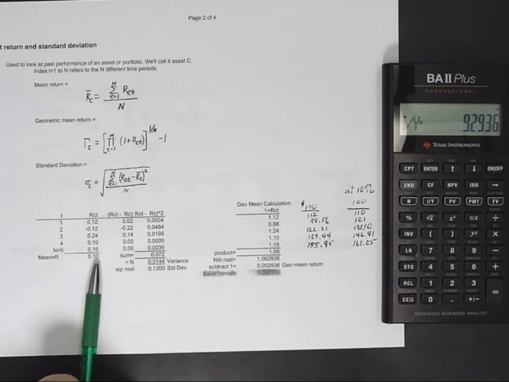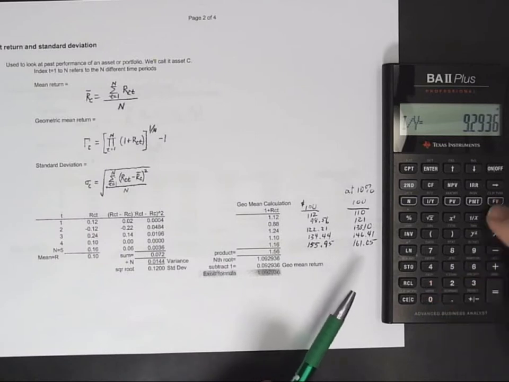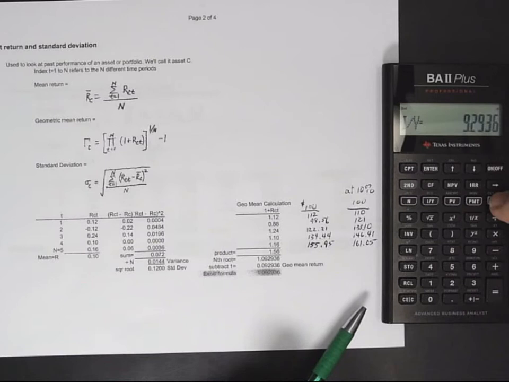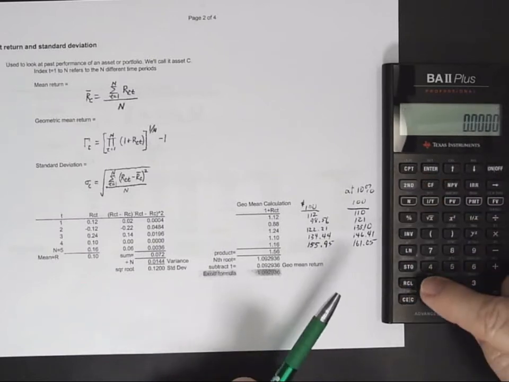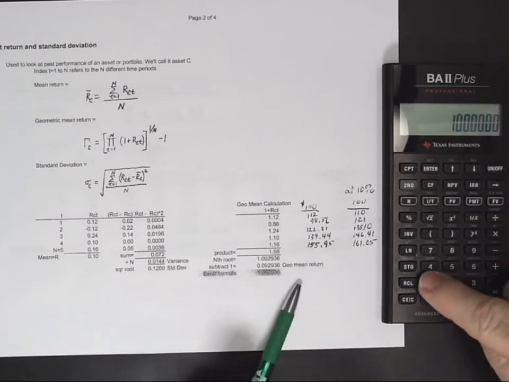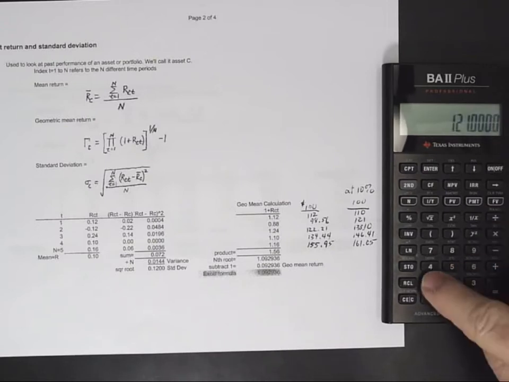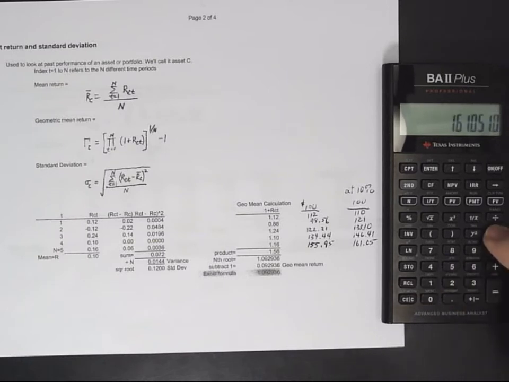Now, this averaged 10%. What if I had earned 10% every period? Well, it would have looked like this. Let me clear everything out here. 100 times 1.1 times 1.1 times 1.1 times 1.1 times 1.1 equals $161.05.